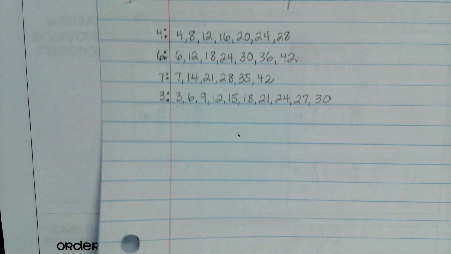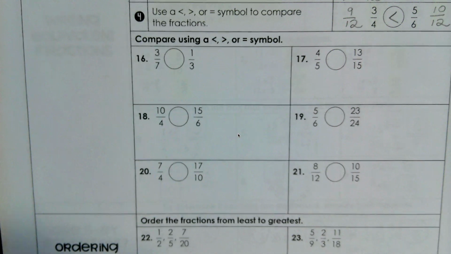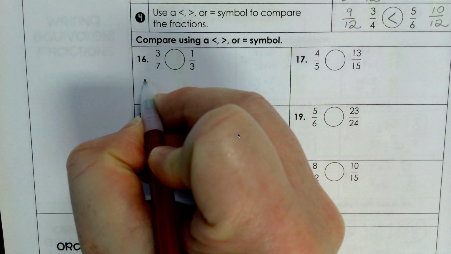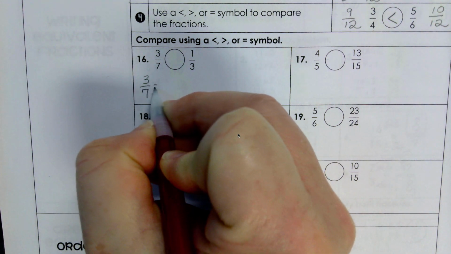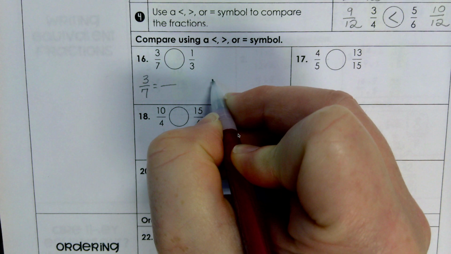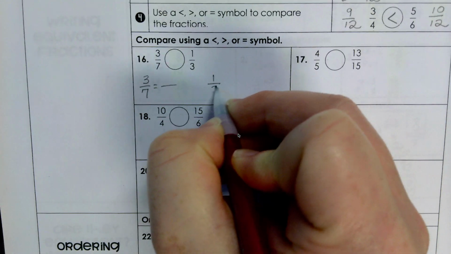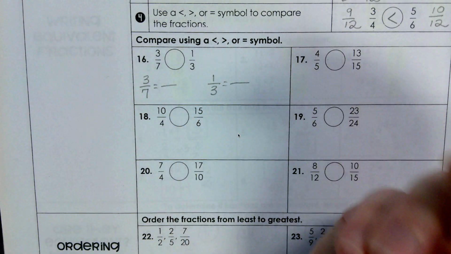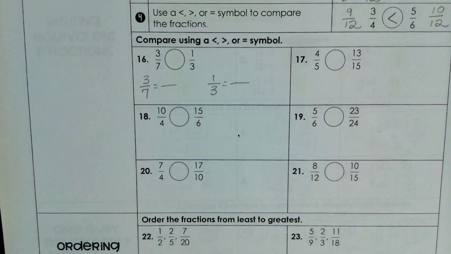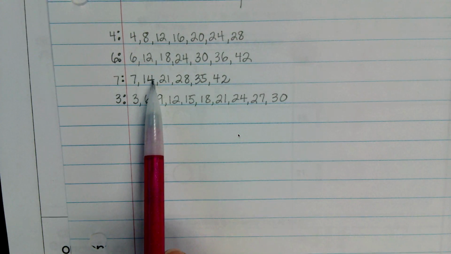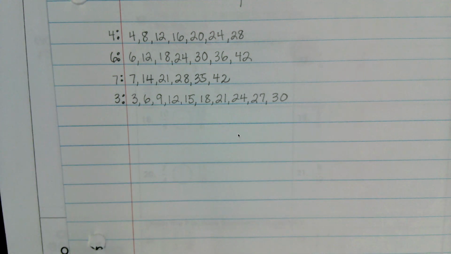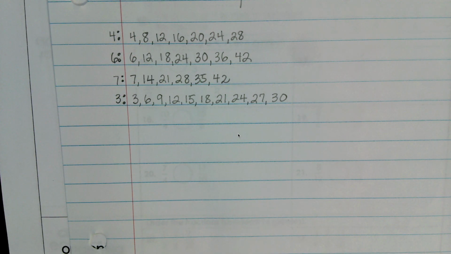So I'm going to move this to the side. Now I got to rewrite this. So watch me. I'm writing an equivalent fraction here. 3/7 is equal to something over whatever. 1/3 is equal to something over. But I got to find the least common multiple. What I mean by that is, what is the first multiple that 7 and 3 share? Where do I stop? What's the smallest one they share? That's right, it's 21.